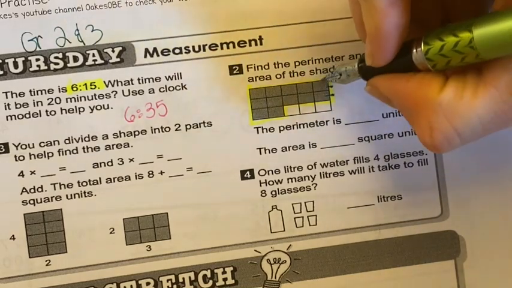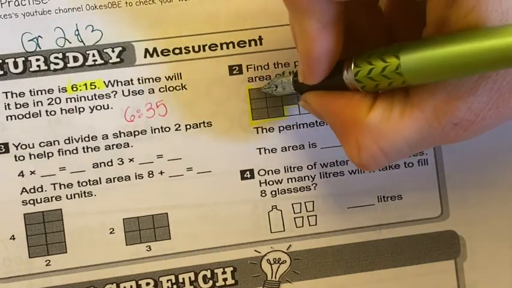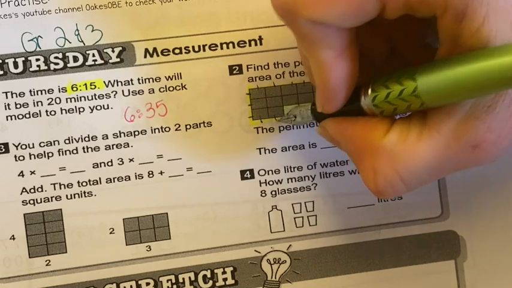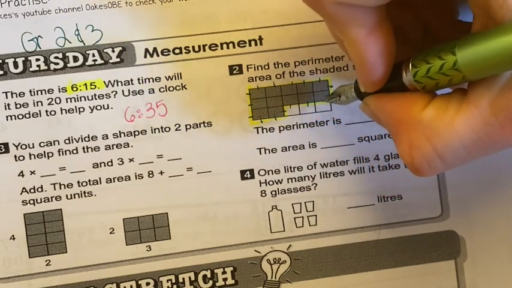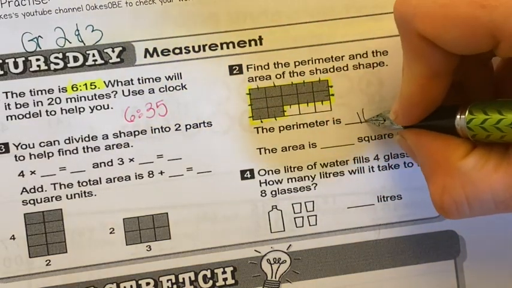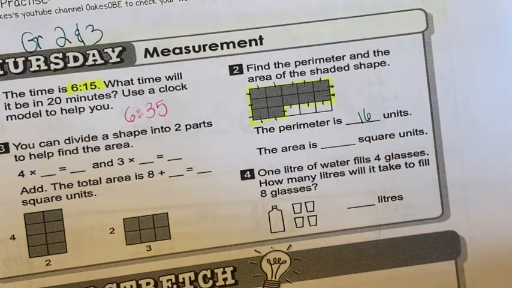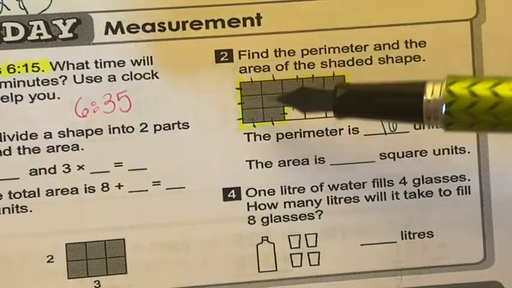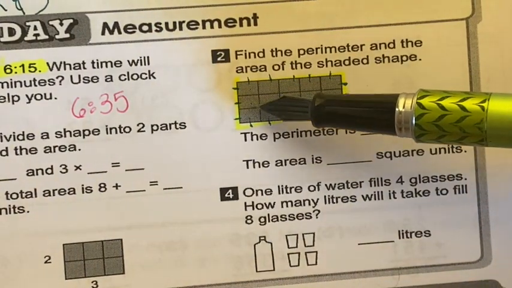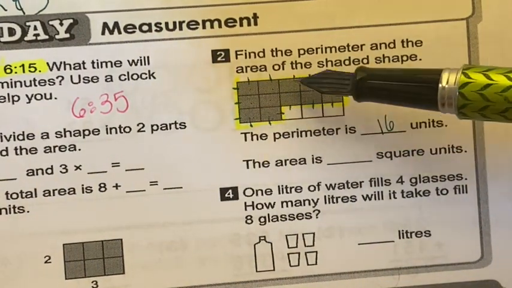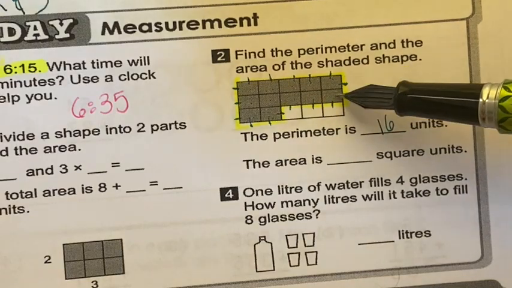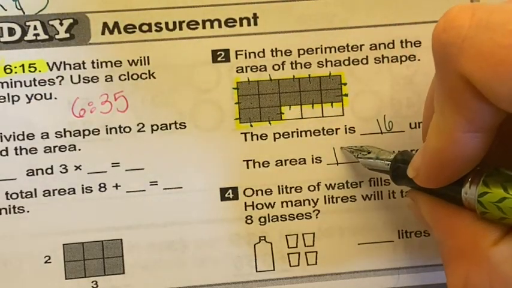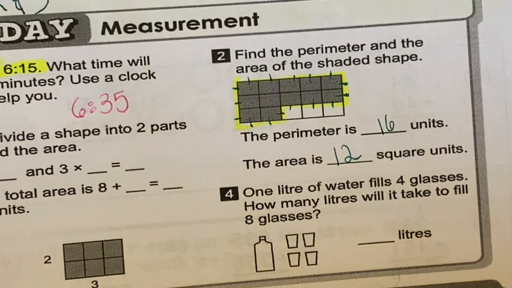1, 2, 3, 4, 5, 6, 7, 8, 9, 10, 11, 12, 13, 14, 15, 16. It is 16 units. And then it says the area. So the area is how much would fit inside, how many squares would fit inside. The area is 1, 2, 3, 4, 5, 6, 7, 8, 9, 10, 11, 12 square units. Okay.